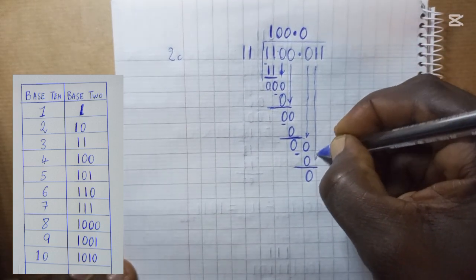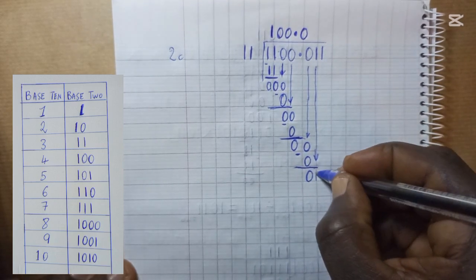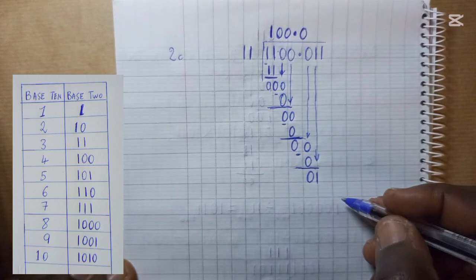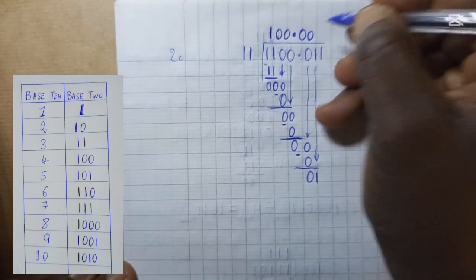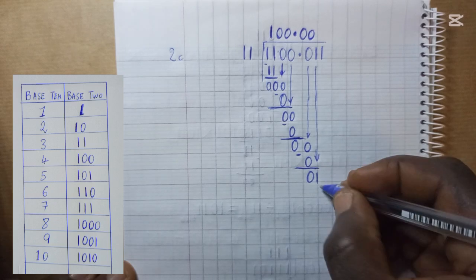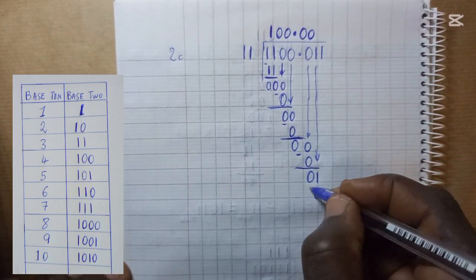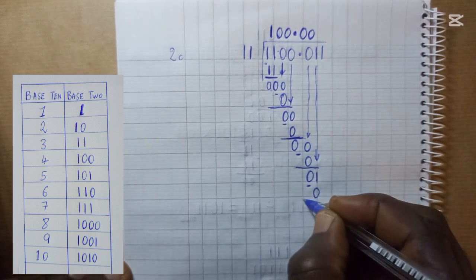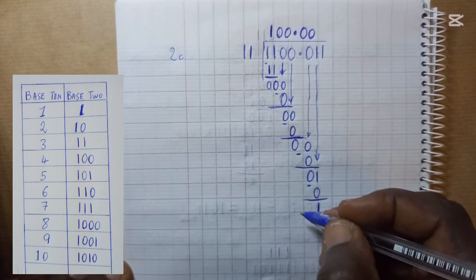So 0, 1 divided by 11, impossible, which is 0. Then 0 times 11, that is 0. Then I'll subtract again. 1 minus 0, that will give me 1.